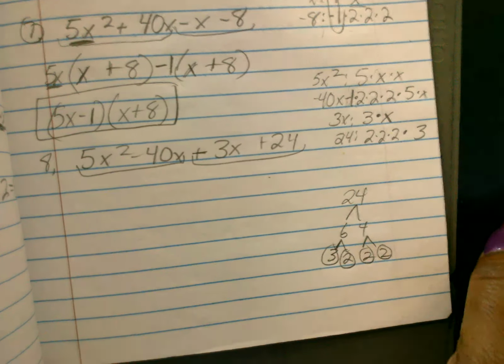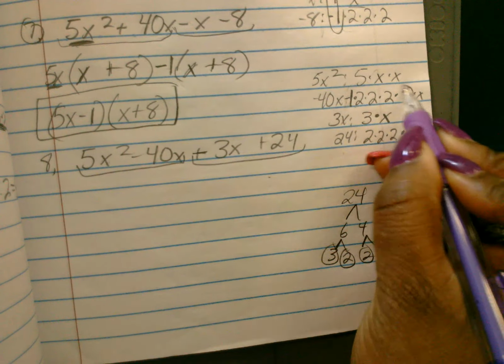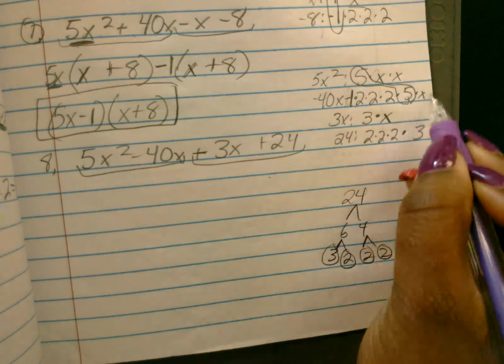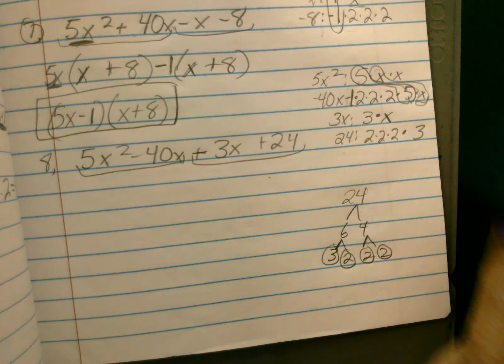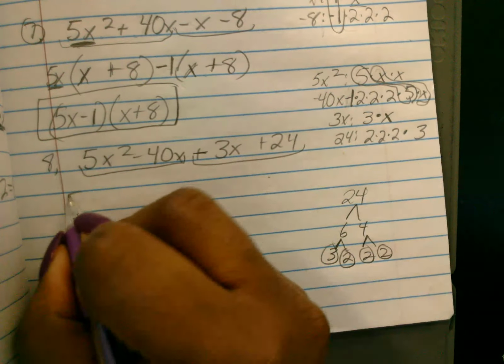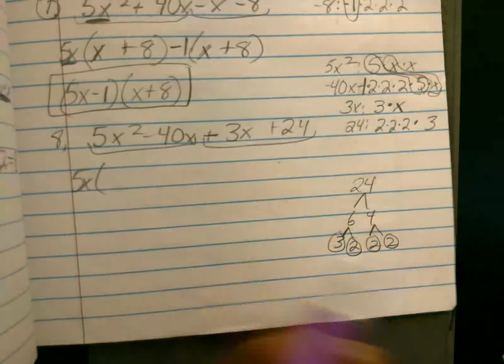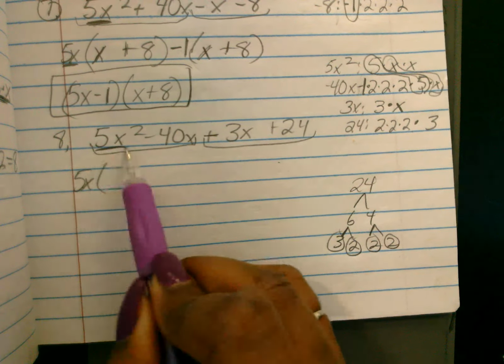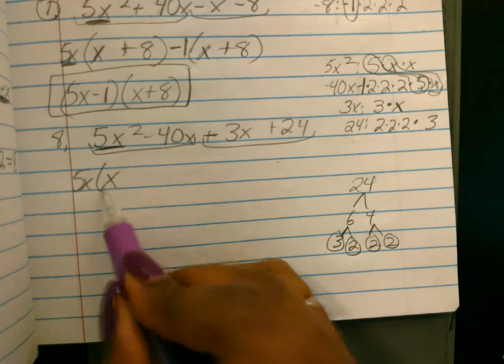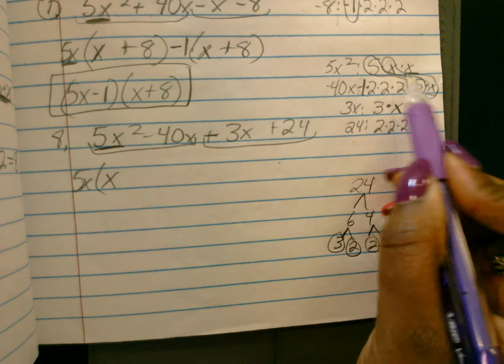Say again, baby. 5 and x. So we got a 5, and then we got a what? X. So we're taking out a 5 and an x. So take out 5x. What can we multiply times 5x to give me this 5x squared? X. And that's what we have left is this x right here.